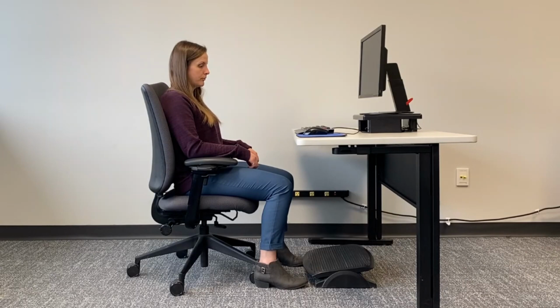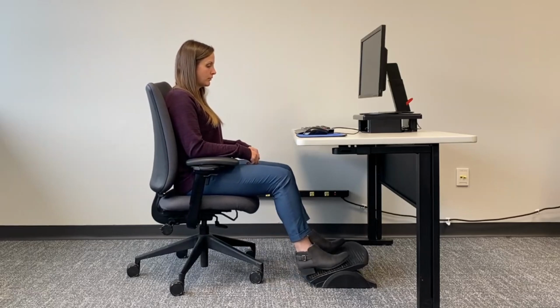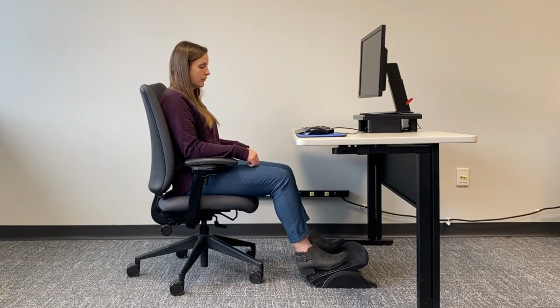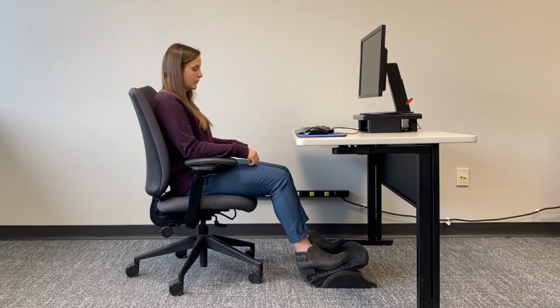But there are cases, of course, when a footrest is needed or when you might benefit from one, and the first has to do with personal choice. If you feel that having your feet inclined helps you feel more comfortable in your chair or maybe even better supported in your chair, then of course use one.